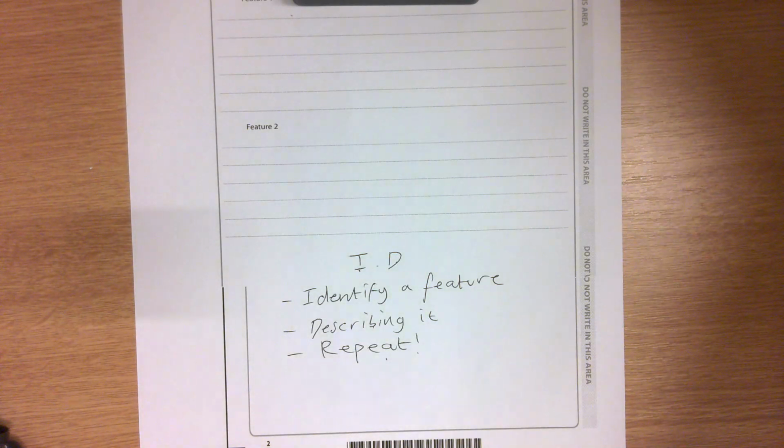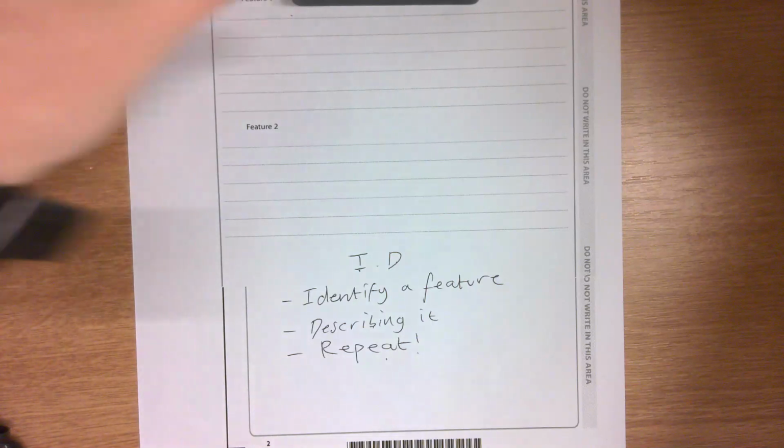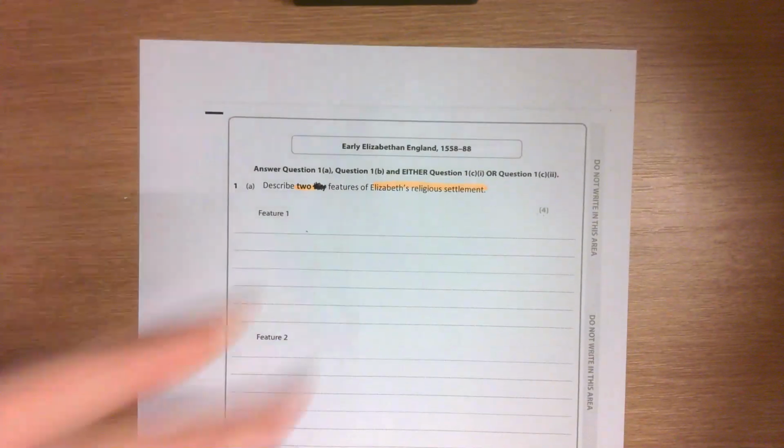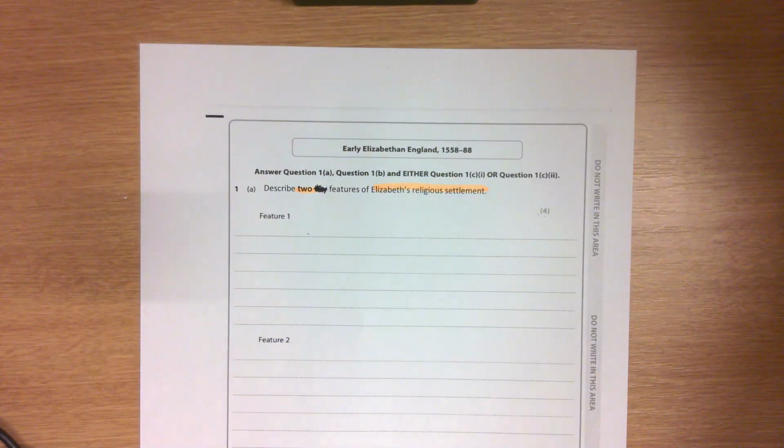So let's have a practice of this question then. I'm going to show you how to answer it and I'll model it in front of you so you can see that actually you don't need to write too much to get the full marks. So I need to think about Elizabeth's religious settlement. Now I remember from my own knowledge, Elizabeth's religious settlement was trying to find the middle way and she was trying to satisfy people from all religious groups, so Catholics and Protestants. So she's trying to find that middle way and not rock the boat. So I'm going to put this now to practice.